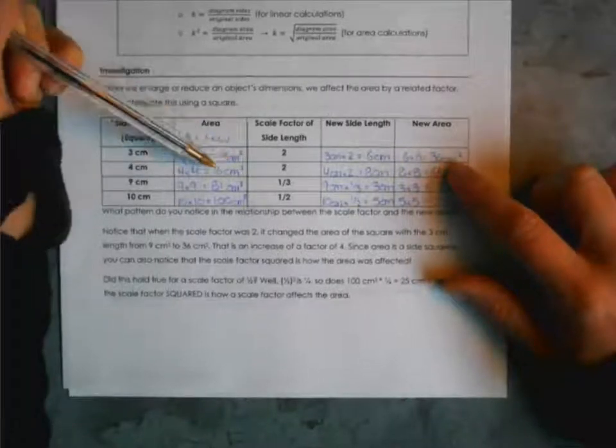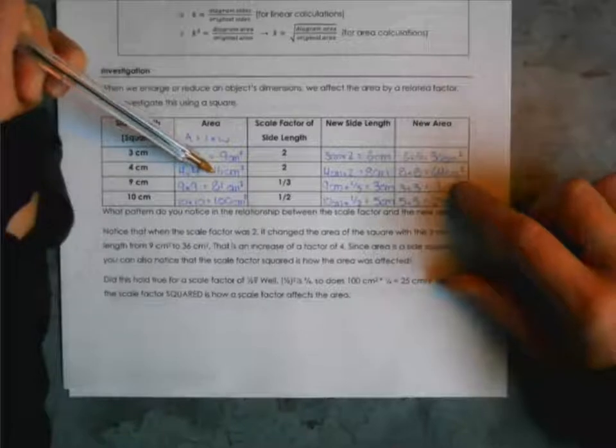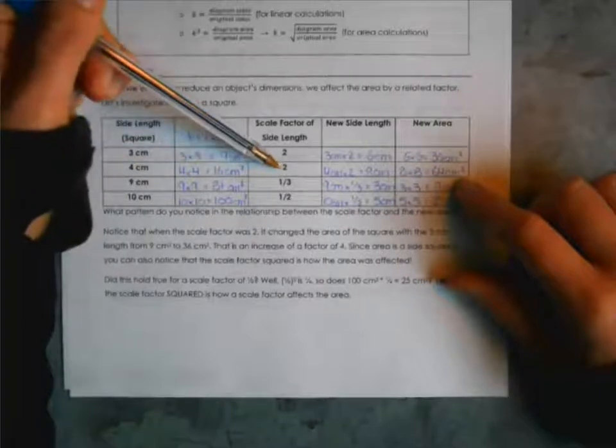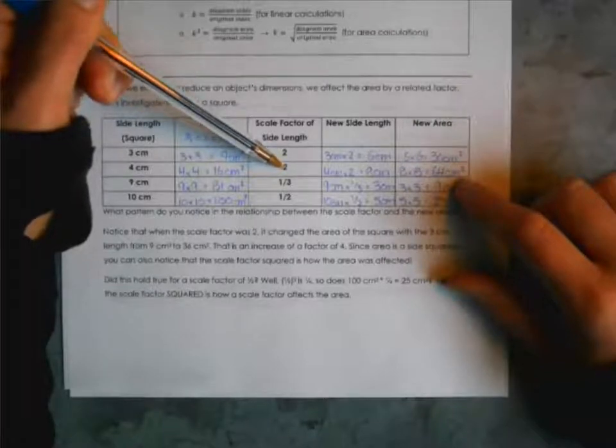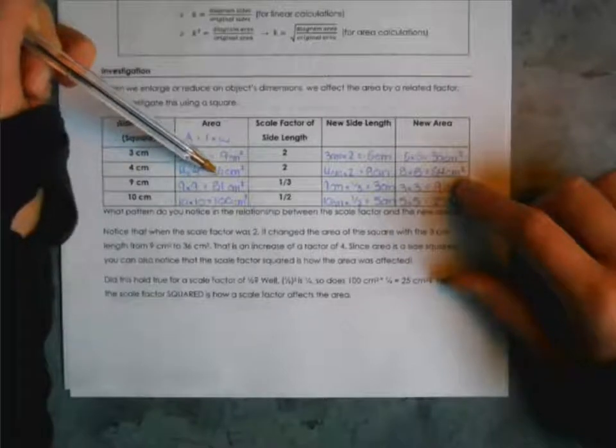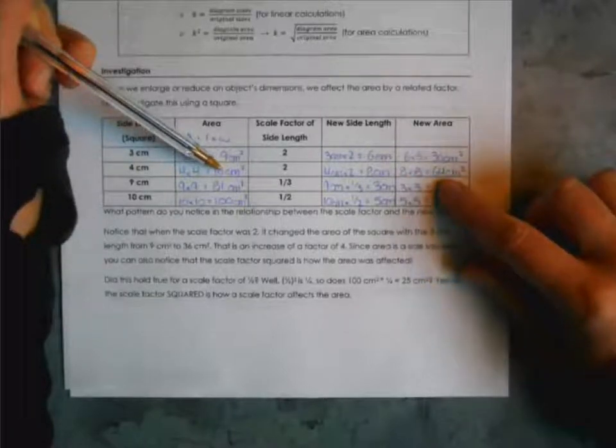Let's see if that holds true for the next one. In this one, 16 centimeters squared was our original area. We have a scale factor of 2, but because we're dealing with area, which is a squared unit, we want to do 2 squared, which would be 4. And if we look at that, 16 times 4 does in fact give us 64.